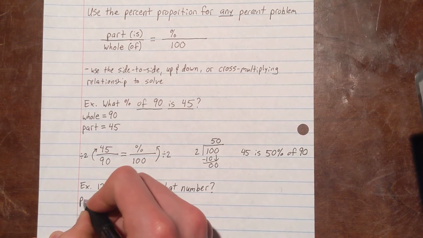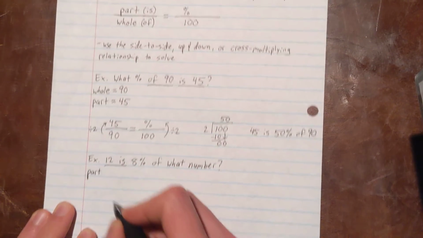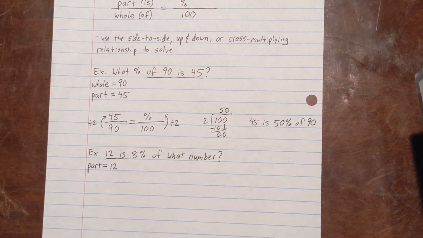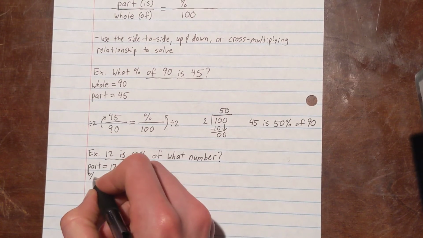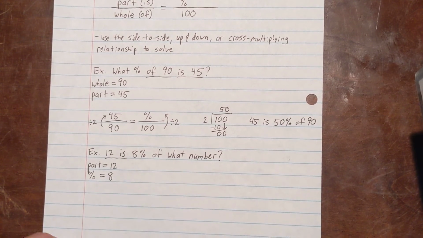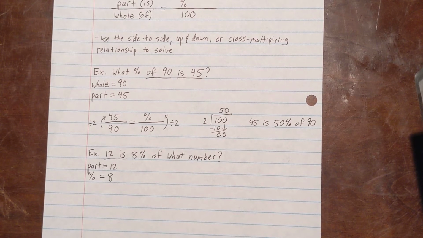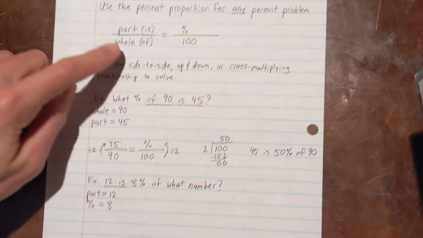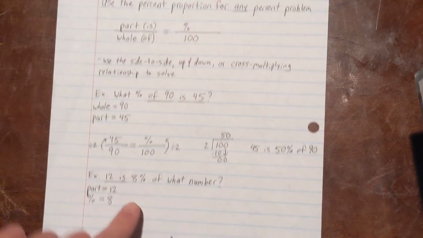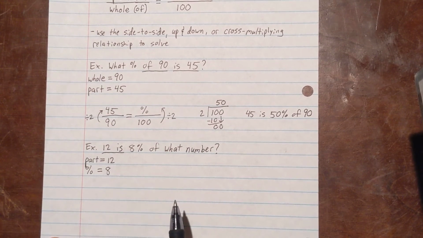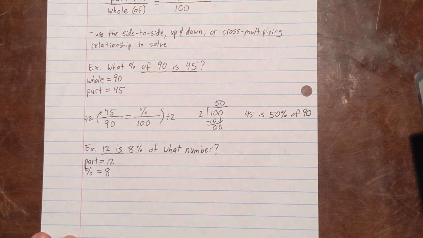So part equals 12. And we know that the percent is equal to 8. So by process of elimination, that indicates that the number that we are looking for is the whole. And we can kind of figure that out from this. We know that the word of, like it says up here, the word of is often next to the whole. Of what? So of what? Of what total number? So let's fill out our percent proportion.